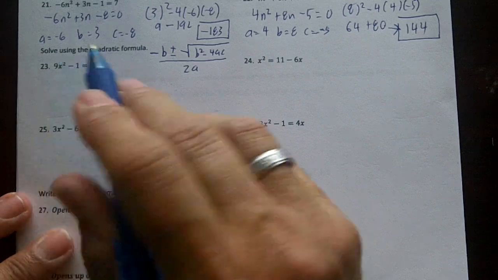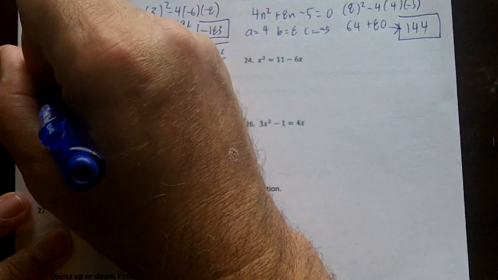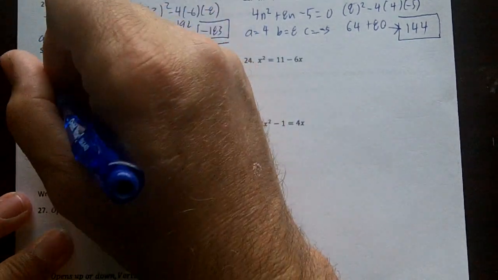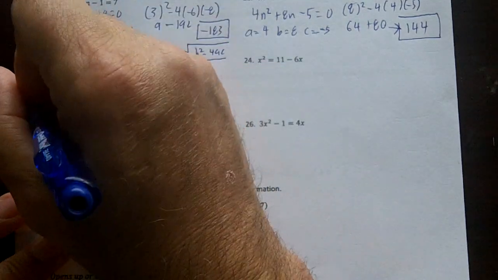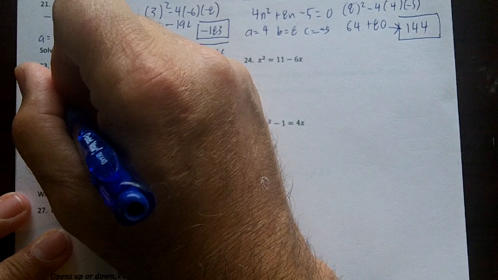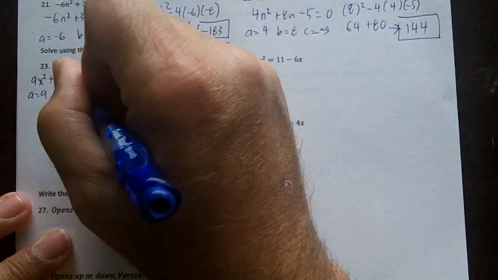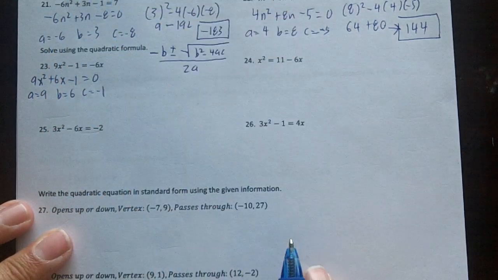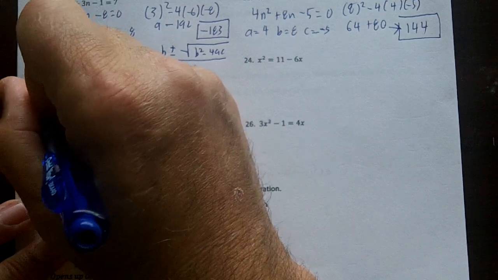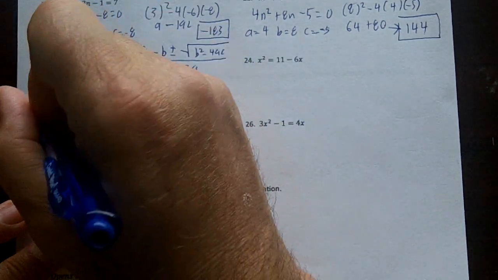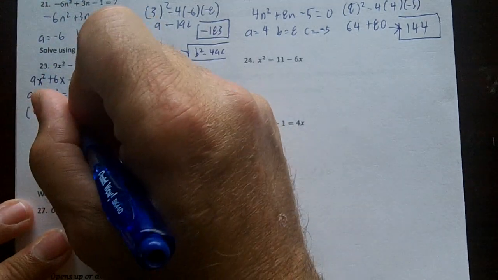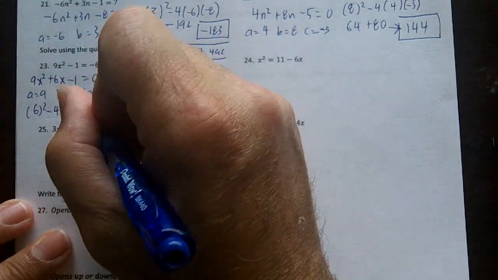So this one right here, solve it for 0 first. So 9x squared, the 6x will turn positive, minus 1 equals 0. Identify your a, b, and c. A equals 9, b equals 6, c equals negative 1. Then plug it into the discriminant. Get the discriminant first. So my b is 6, my a is 9, my c is negative 1.